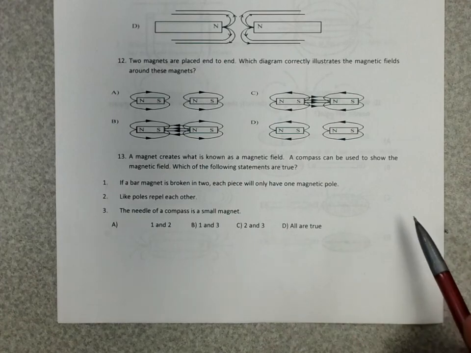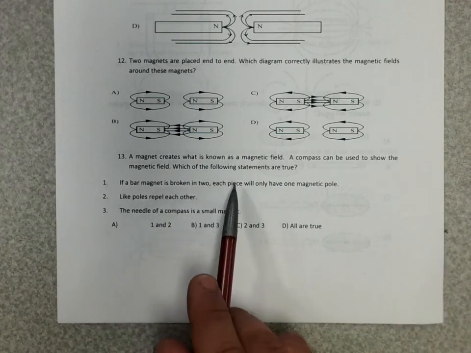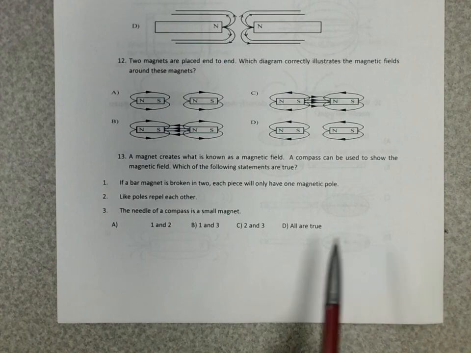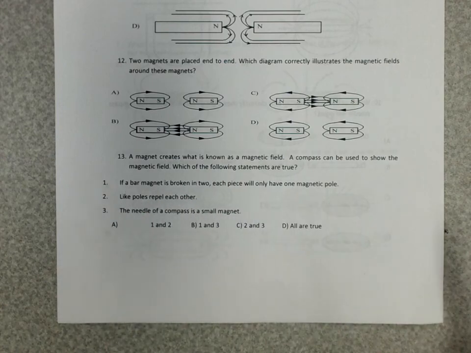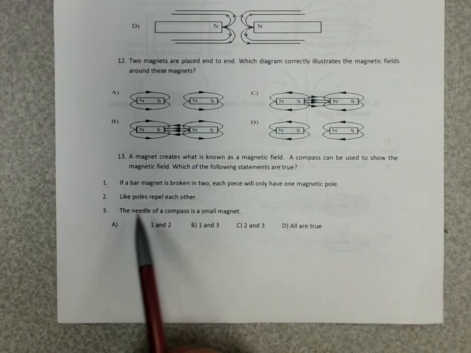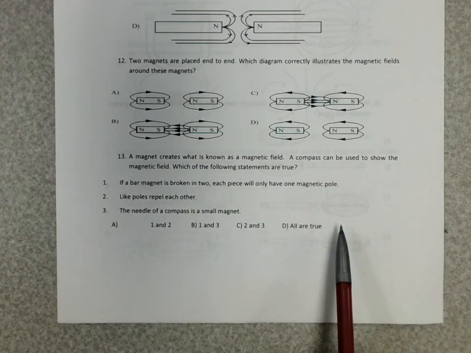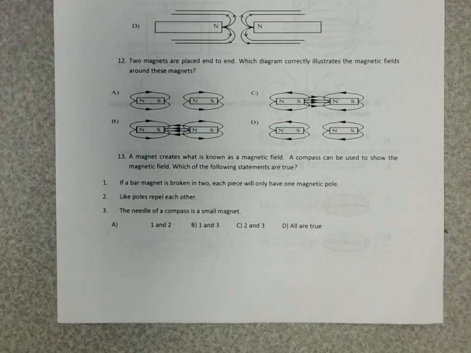And then on 13, a magnet creates what is known as a magnetic field. A compass can be used to show that magnetic field. Which of the following statements are true? If I break a bar magnet in two, each piece will only have one magnetic pole. Like poles repel each other. The needle of a compass is a small magnet. So circle what is correct.